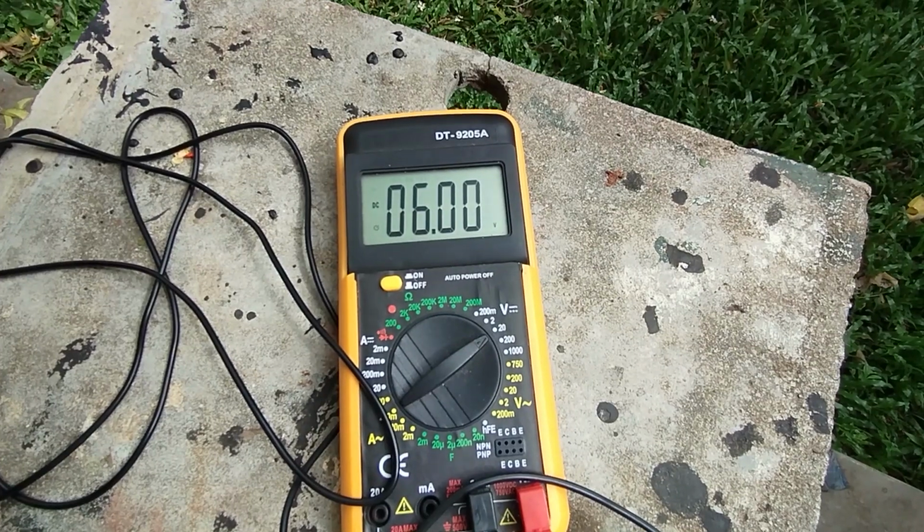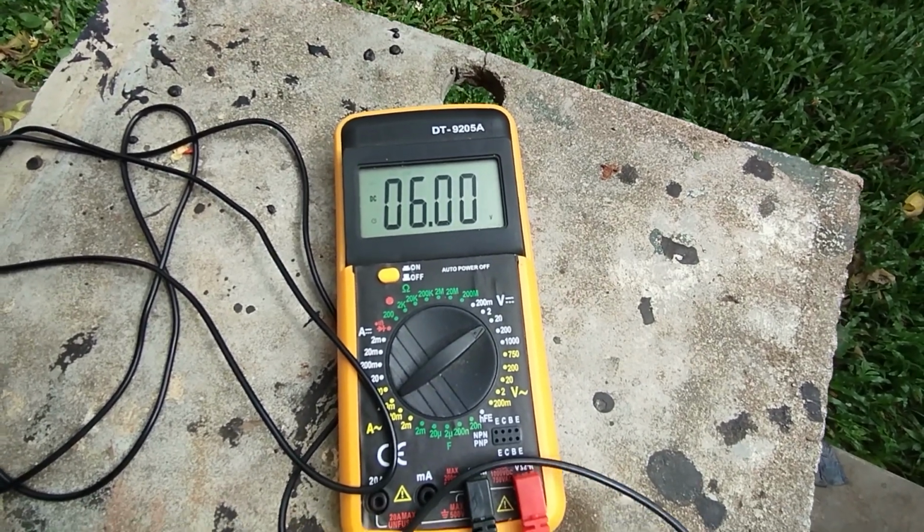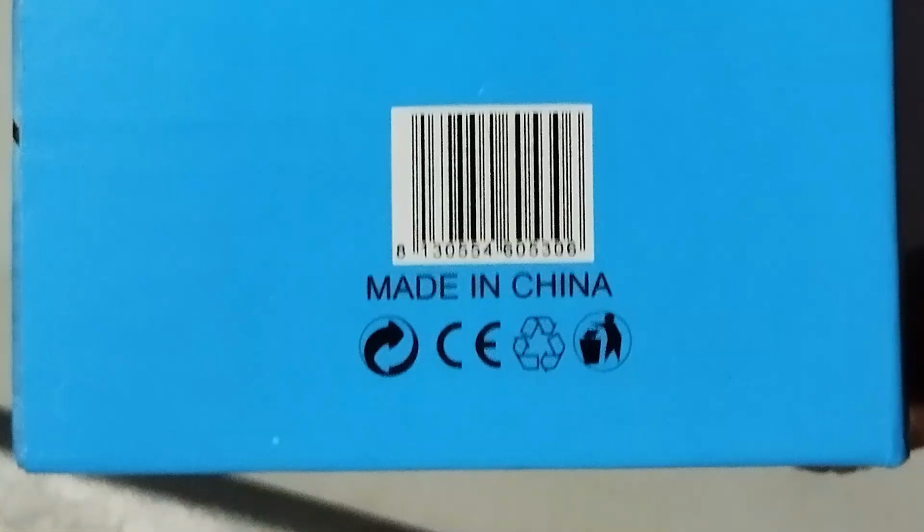Then they have some recycling symbols and a much more important symbol, the CE symbol, which is very common. You must have seen it everywhere. Almost every electronic product has a CE symbol. That is a European Union certification for safety, health, and environmental protection requirements.